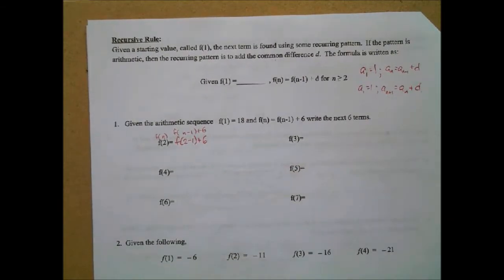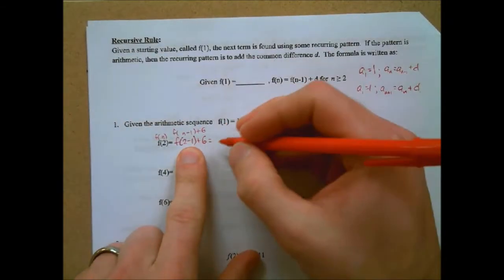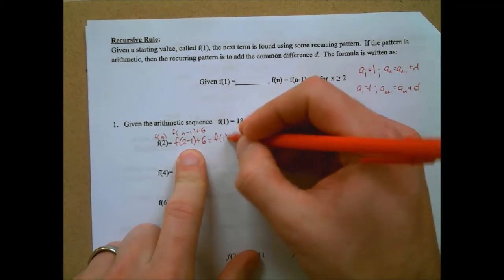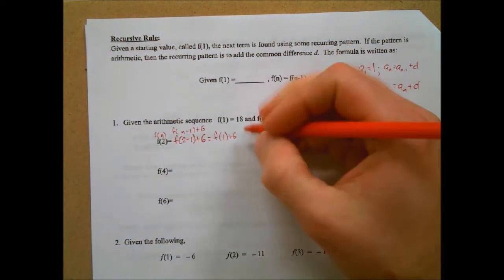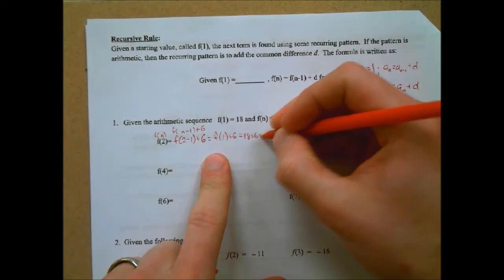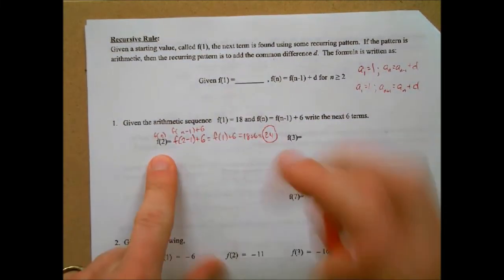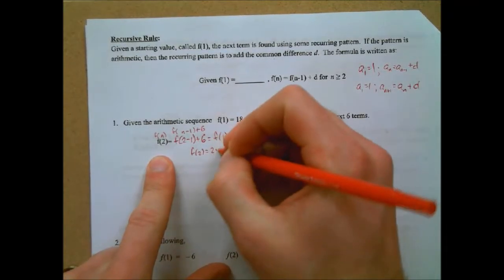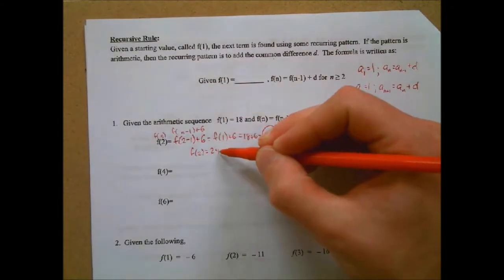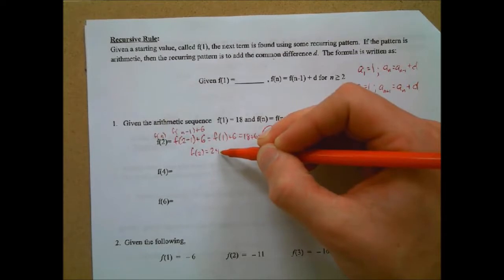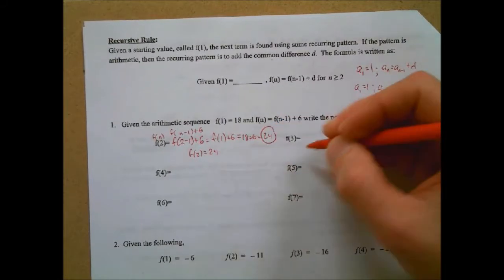Okay? So, what is 2 minus 1 simplified to be? 1. What was f of 1 according to our directions here? 18. 18 plus 6? 24. So f of 2 equals 24, or in other words, the second term is 24. The first term is 18. The second term is 24. You guys already know what the third term is going to be then? 30, right? How'd you get that, Sky? Added 6. Exactly right. So the next term here, f of 3, that's going to be 30.